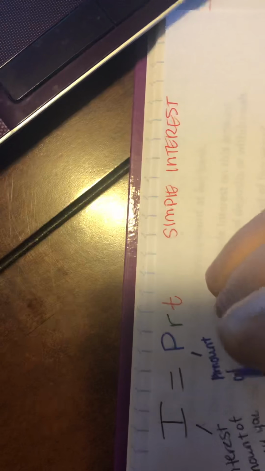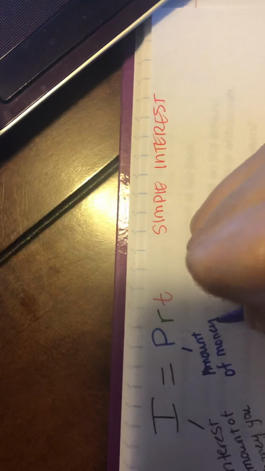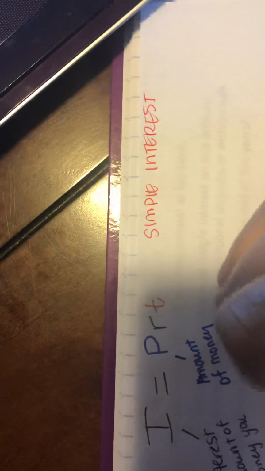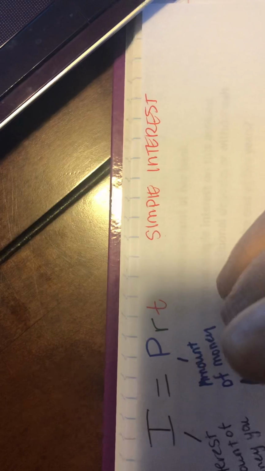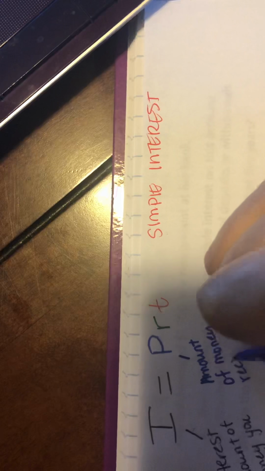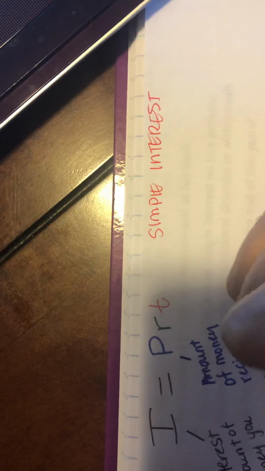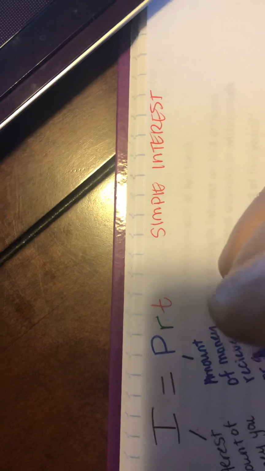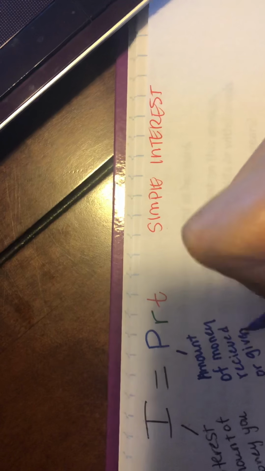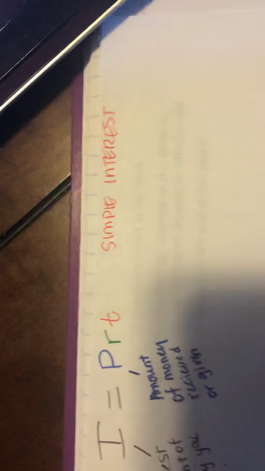So, amount, and I know my hand is in the way. I know that. Let me get this up here. Amount of money received. I don't even know if that's spelled right. Or given. Received means somebody gives it to you, and given means that you're giving it to somebody else, okay?